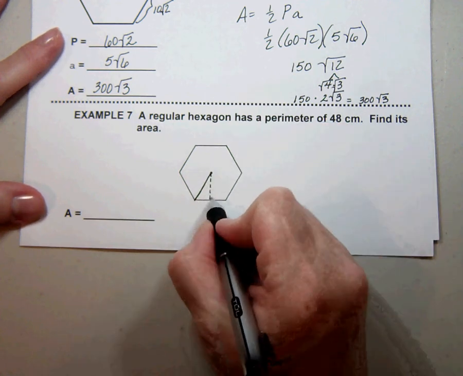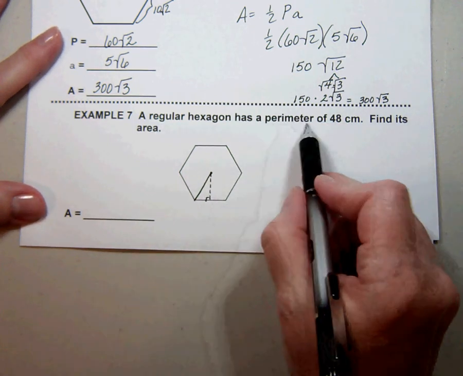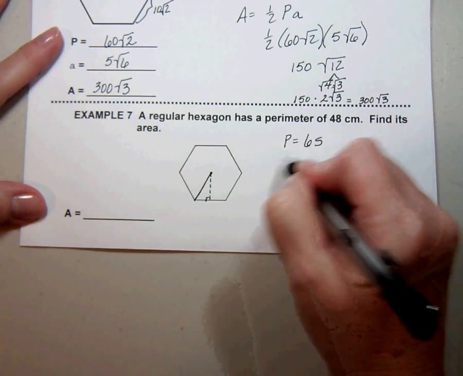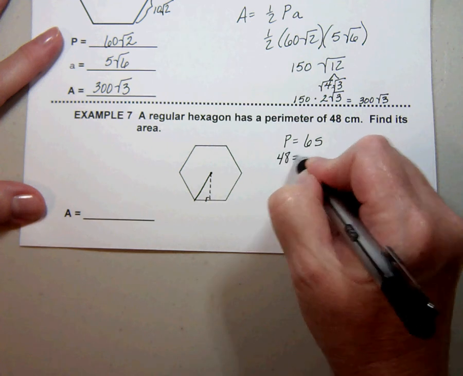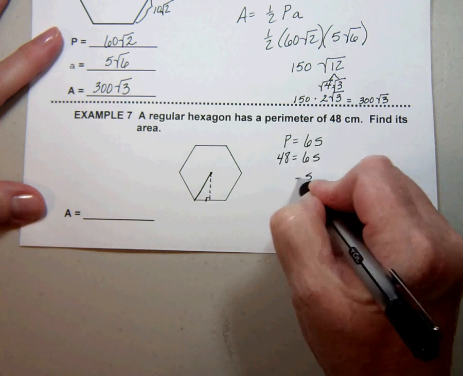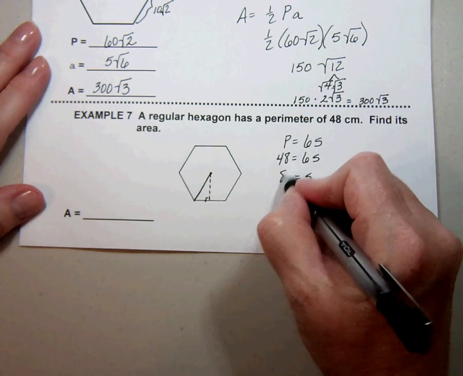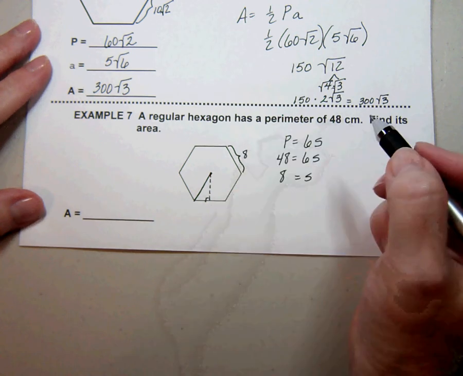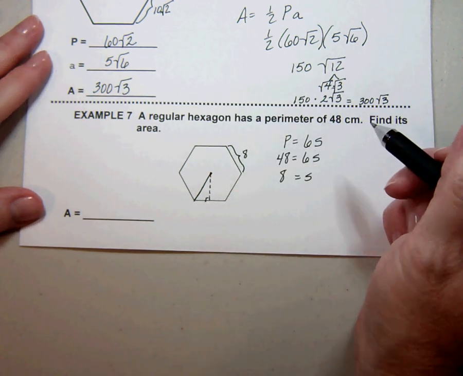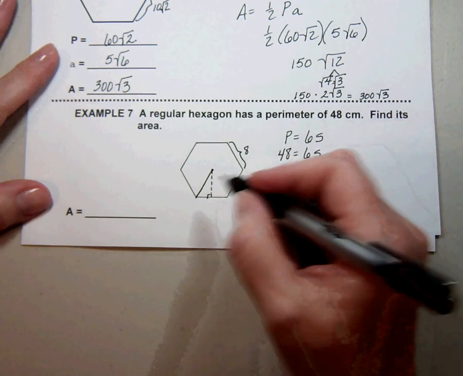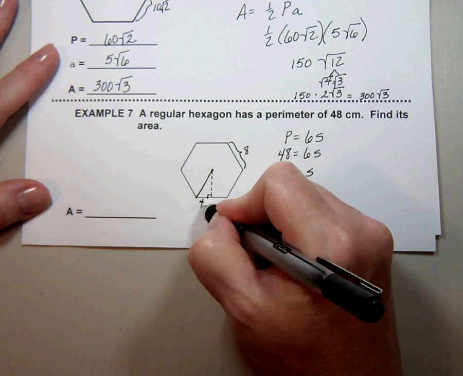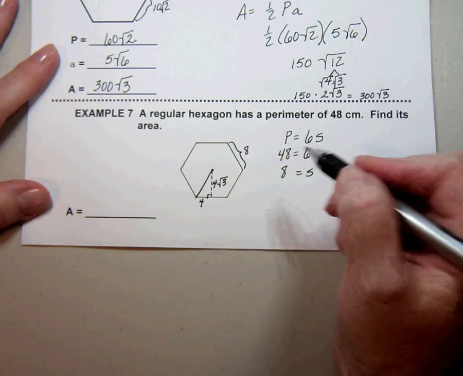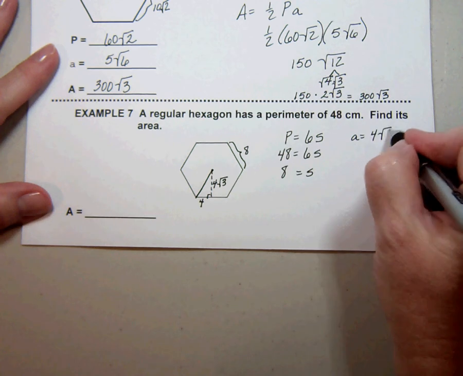Okay, 48 is the perimeter, so they've already given us that. And remember how the perimeter is 6 times the side length? Well, this time we're going to have to divide 48 by 6 to figure out the side. So on this one, our side would be 8. Let's label a side up here 8. So we already have the perimeter, we just need to find the apothem. If the side is 8, that means half of the side is 4. So our apothem has to be that short leg times the square root of 3. So the apothem is 4 times the square root of 3.